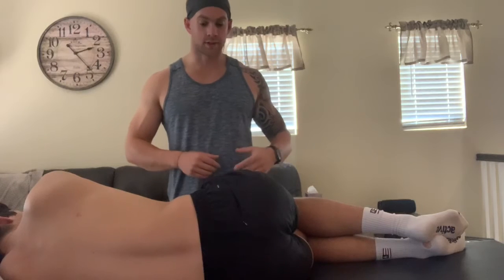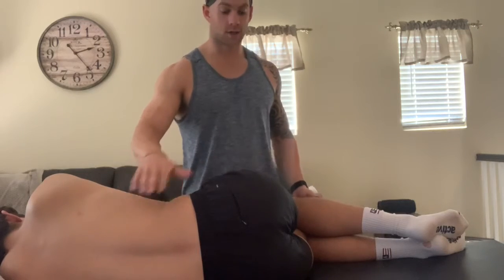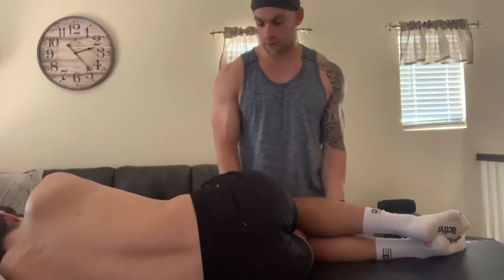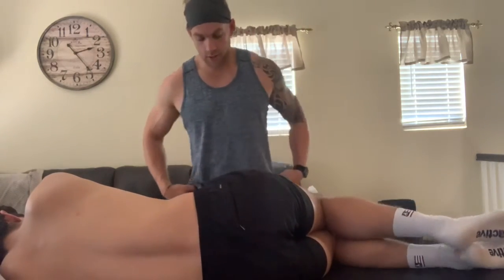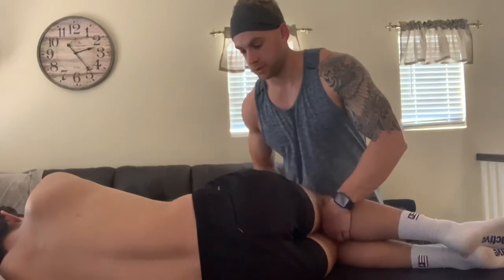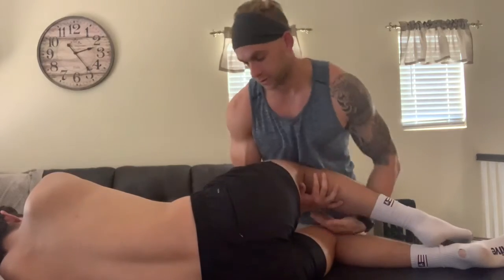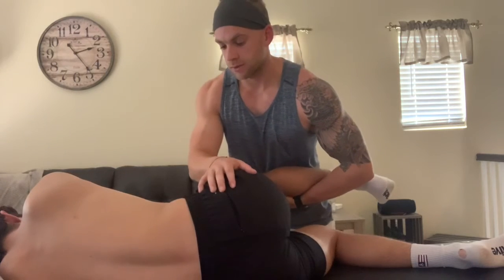But as far as this test goes, we're just going to be looking at the relationship between any pain, range, or resistance, and then, like I said, any symptom reproduction. So we're going to start bringing him into neutral spine. His hip's going to be at 45 degrees, and then his knees are going to be at about 90 degrees. And then, before that, I'm going to bring his leg up into hip flexion here, and we're going to try to find his end range.